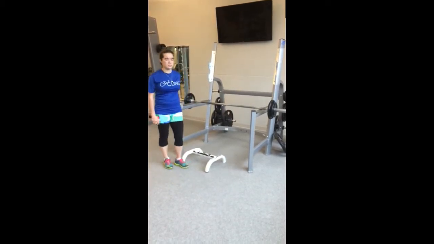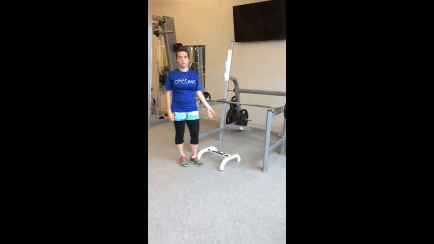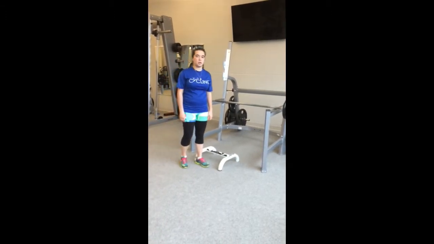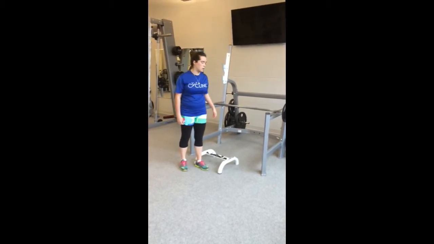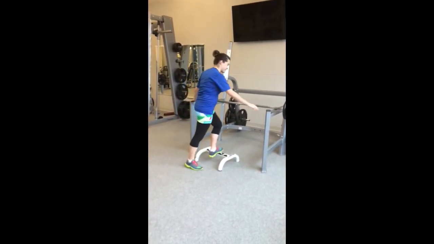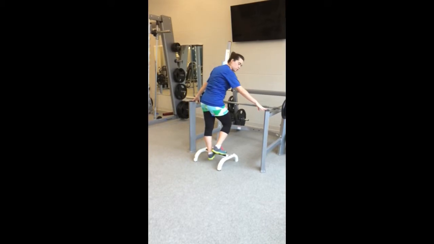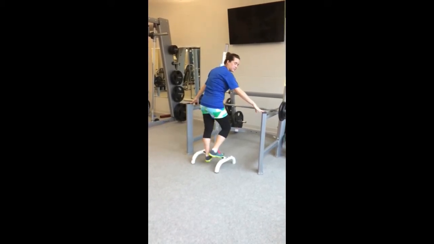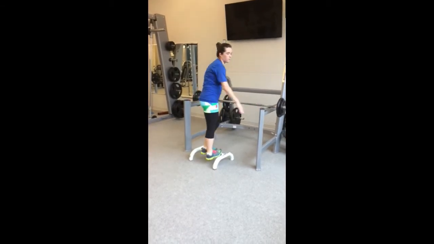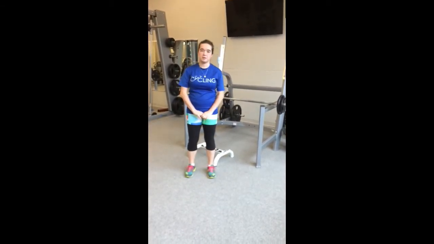You will use a step or something like this where you can drop your heels off of. You will drop off each heel one at a time to stretch the back of the legs, and I will demonstrate. So you hold for a few seconds, and then you switch, and then that will stretch out the calf muscles to help prevent Achilles tendonitis.